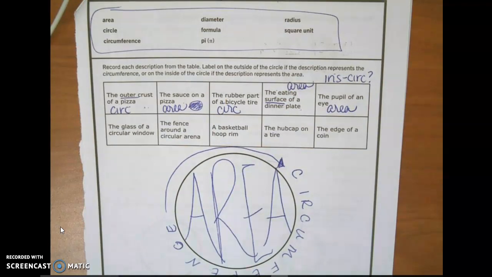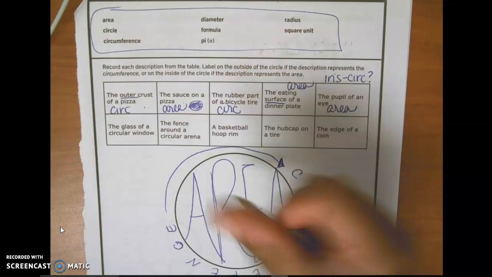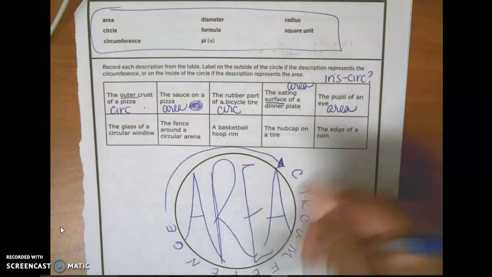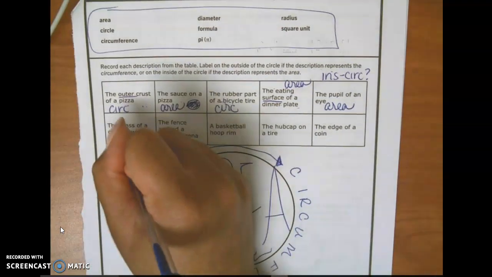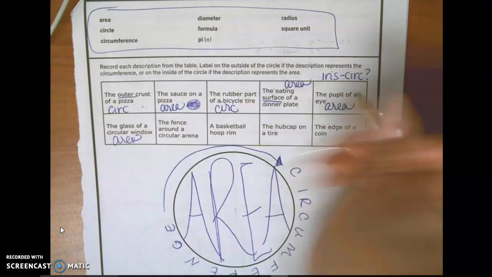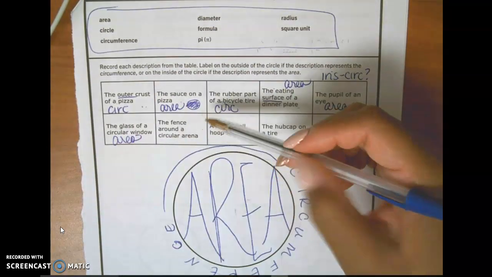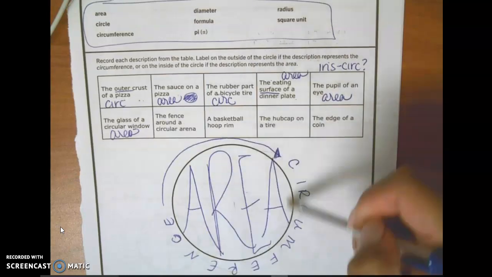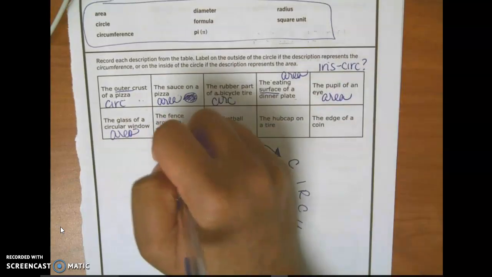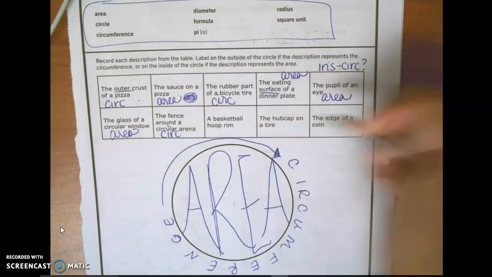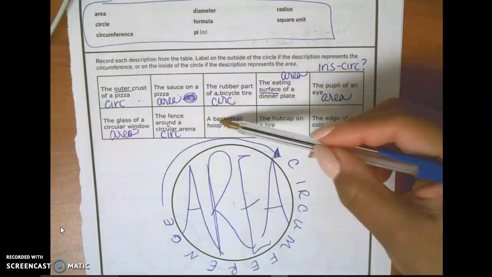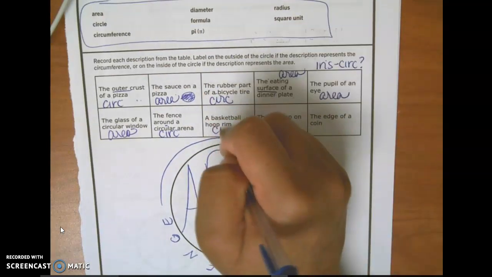The glass of a circular window. So this part would be glass here, so that would be area. The fence around a circular arena. This would be the fence around a circular arena. So it circumnavigates, so it's a circumference. A basketball hoop rim, also circumference.